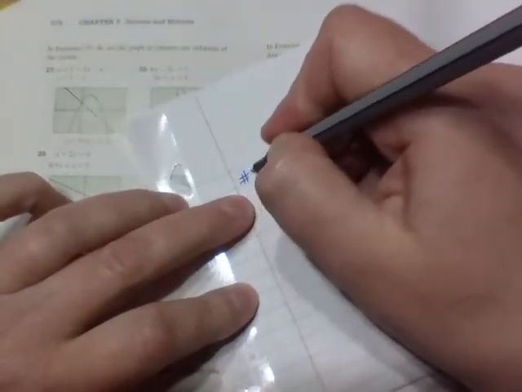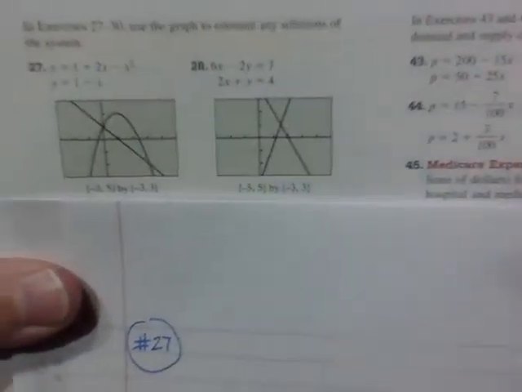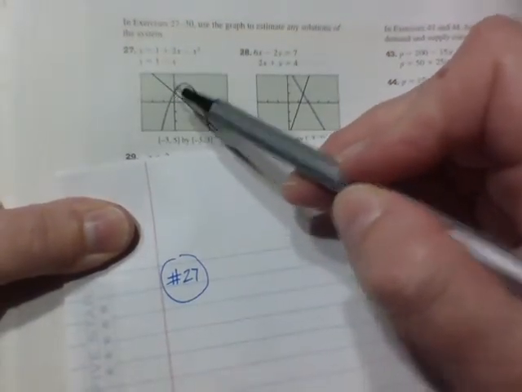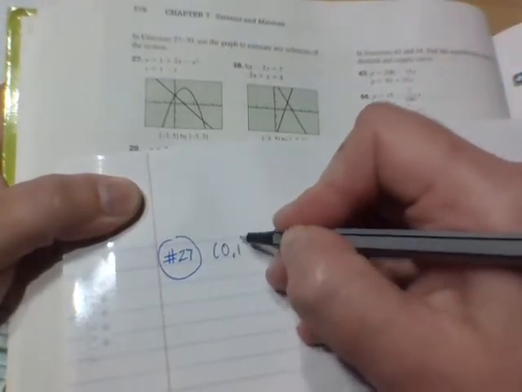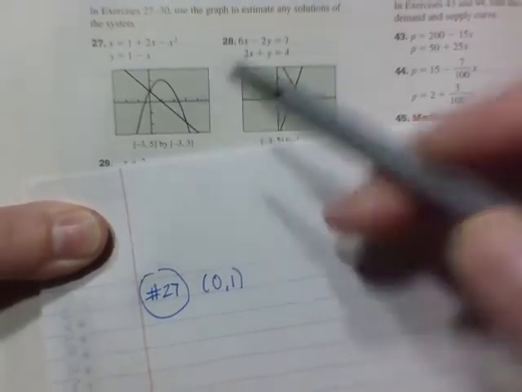So we will write down number 27. So in number 27, again, we're just looking at the graph. And of course, we can verify with these equations, but it just says estimate. So in that case, I am estimating that this coordinate point, which is at 0, 1, is one of the solutions because that's where they meet. And then over here at 1, 2, 3, down 2.